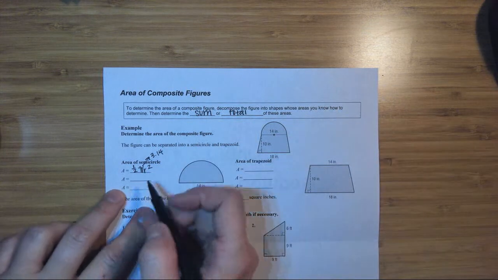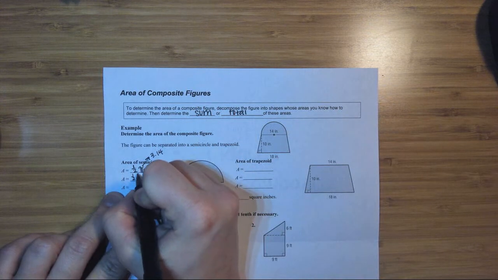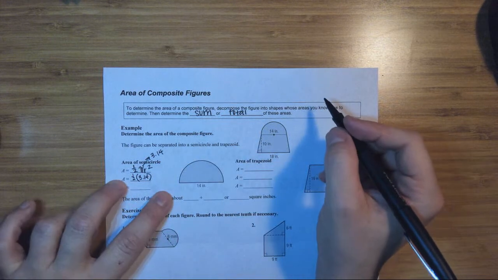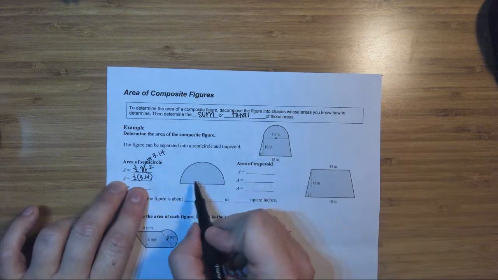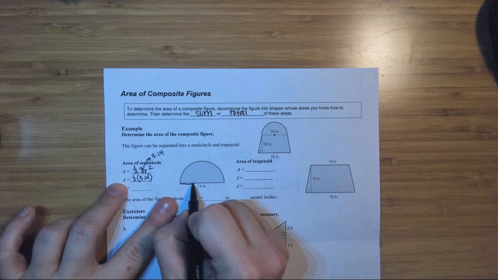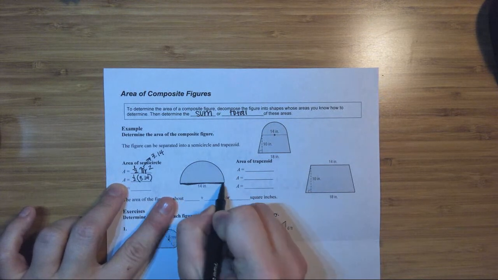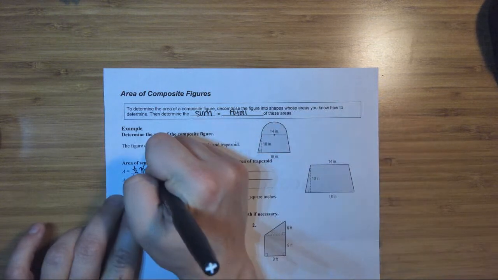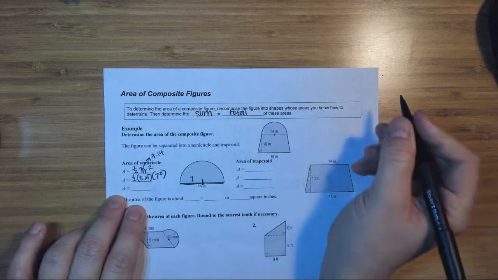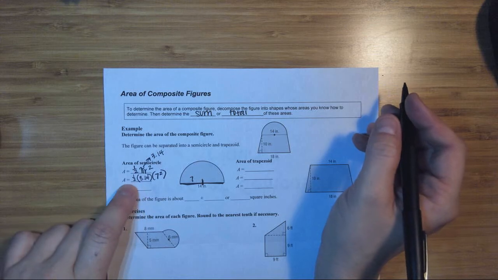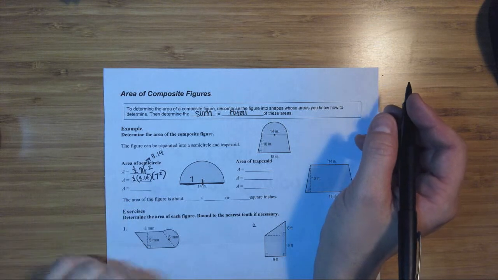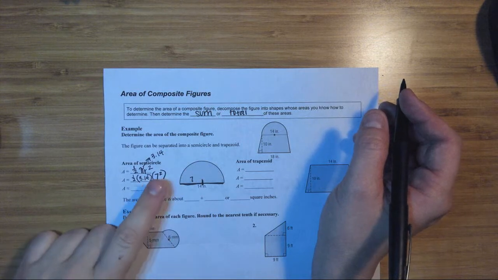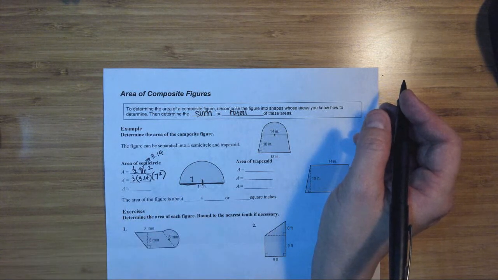So let's plug in what we know. I'm going to take half of 3.14 times the radius. Remember, the radius is halfway across a circle. The diameter is 14, so if I want half of that, that would be 7. So the radius is 7 squared. So half times 3.14 times 7 squared. Well, according to PEMDAS, we do 7 squared first. So 7 times 7 is 49.